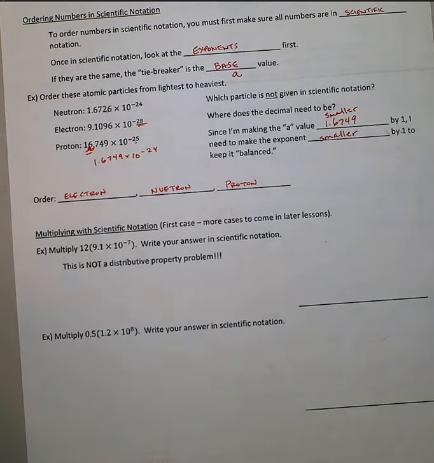Again, make sure they're all in scientific notation, and then just compare the numbers of the base value.